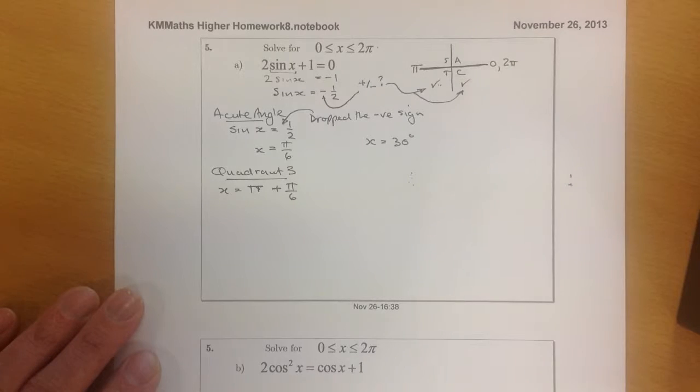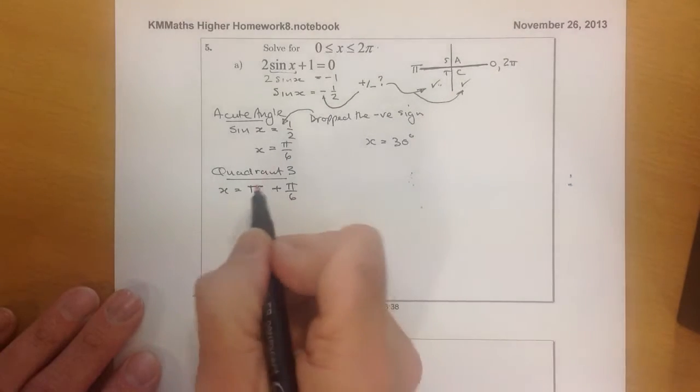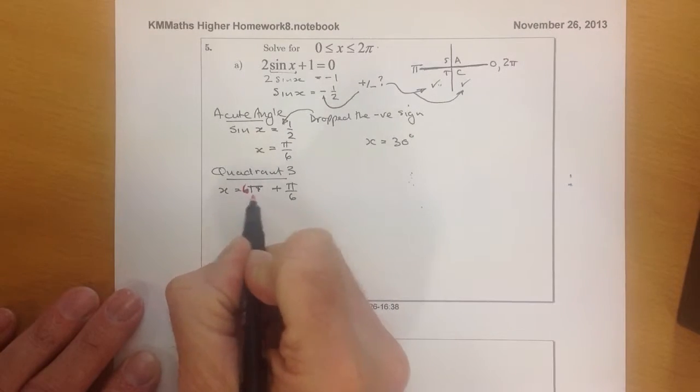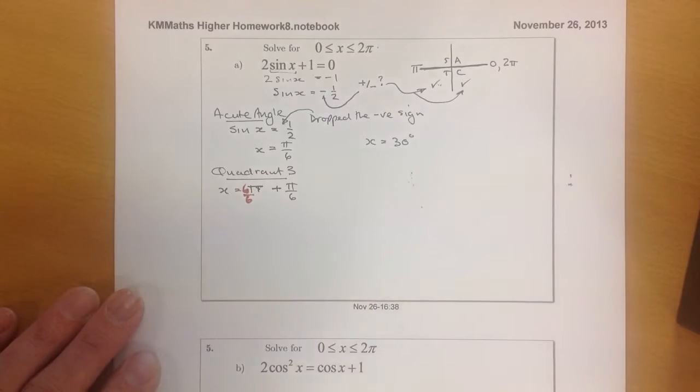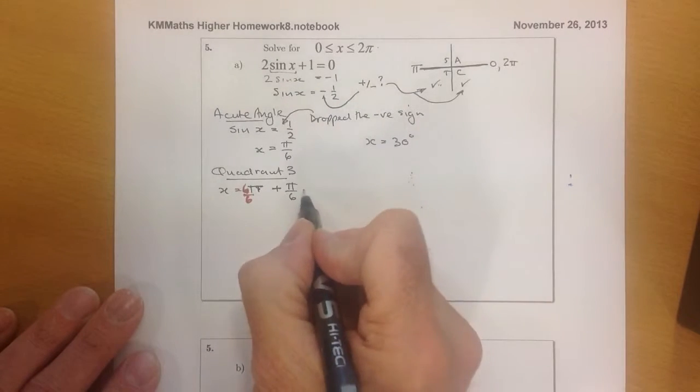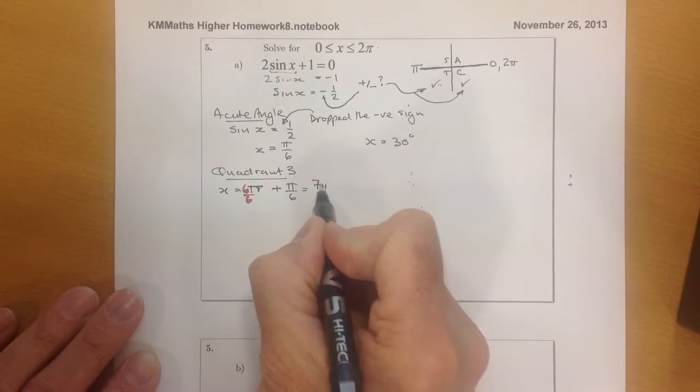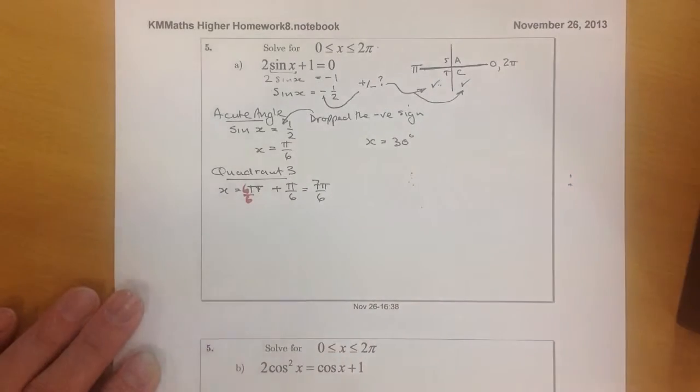So if I think about it in fractions, pi would just be the exact same as 6 over 6 pi. So if I gather that together, that should give me an answer of 7 pi upon 6, and that's going to be one of my solutions.